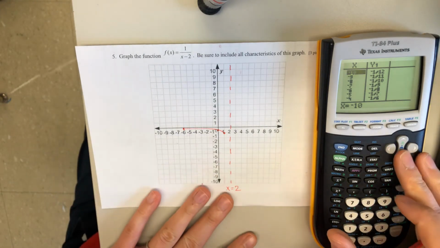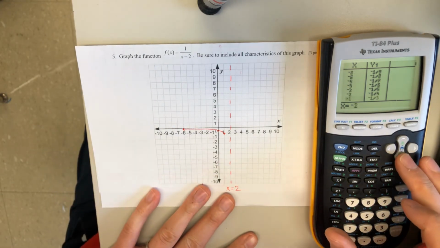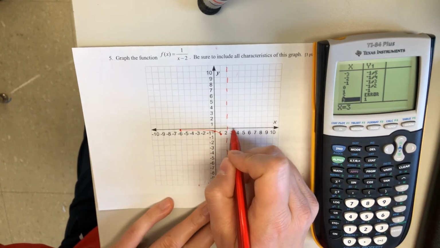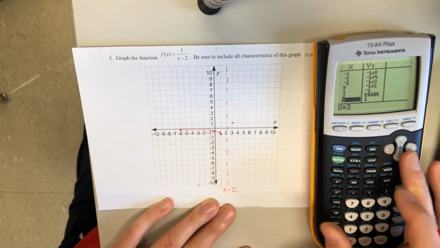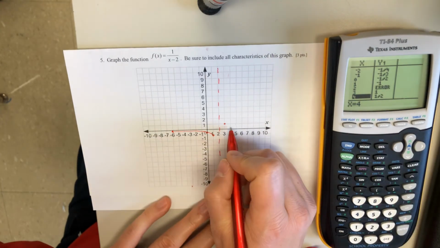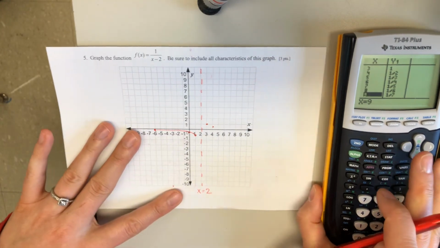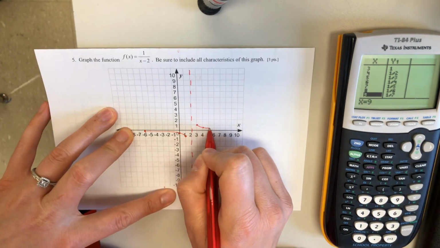When I go down the table, we said 2 is an error, 3 has an ordered pair of 1, 4 has an ordered pair of 1/2, 1/3, 1/4, 1/5. Again, I'm getting close to but never touching 0.